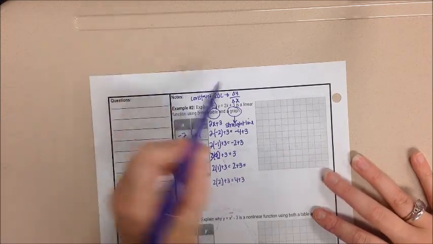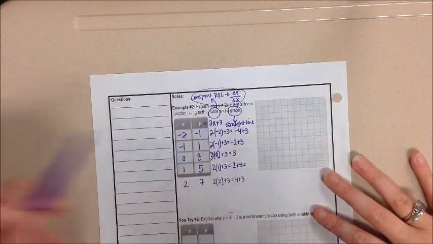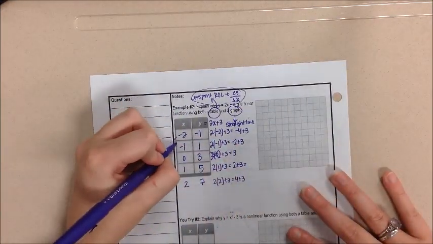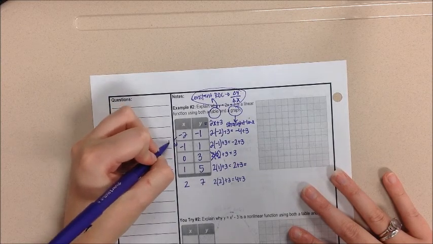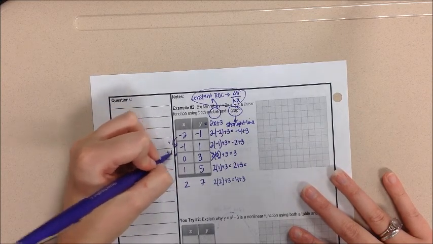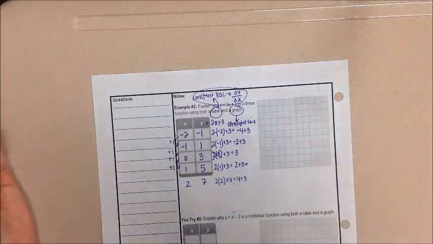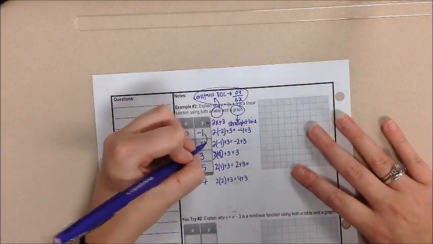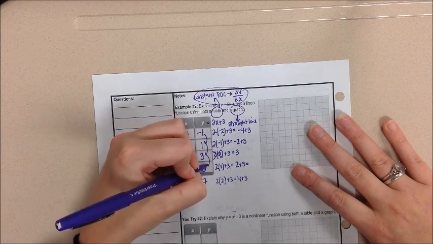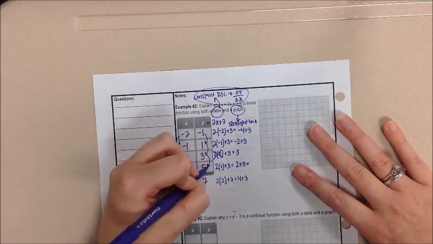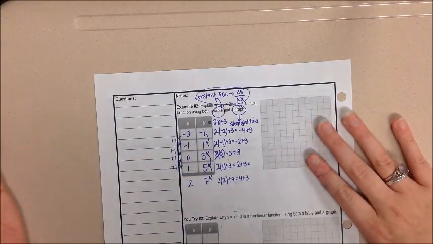Okay, so now I have to make sure that I have a constant rate of change. My change in x is always 1, just because those are the values that I picked. Those were my independent variables, the ones I chose. And then from here down, I have to check that the outputs change by the same amount too.